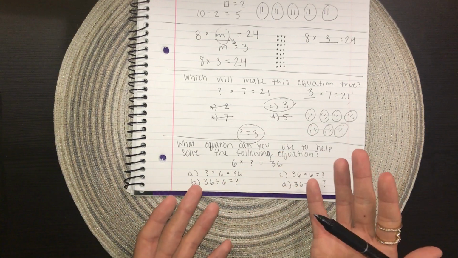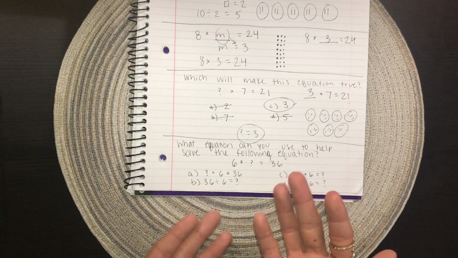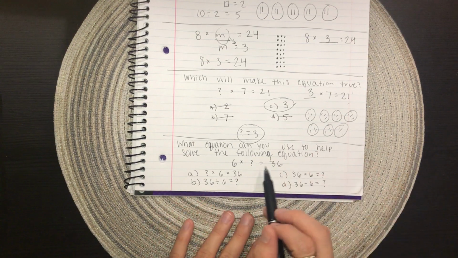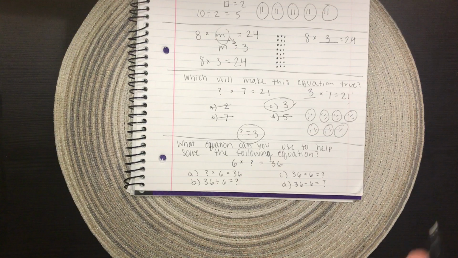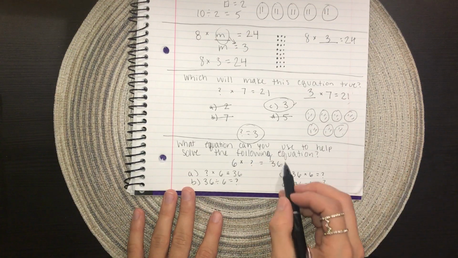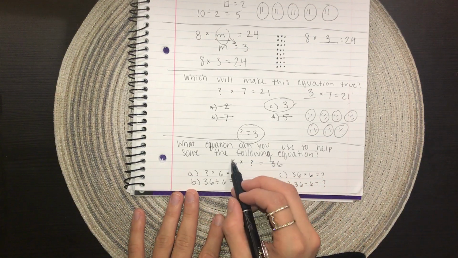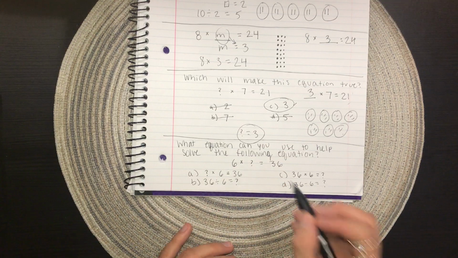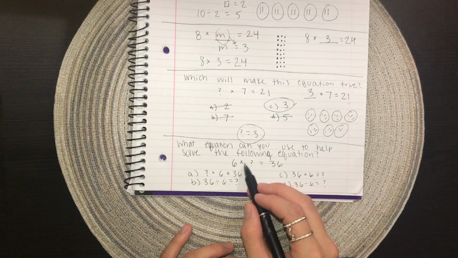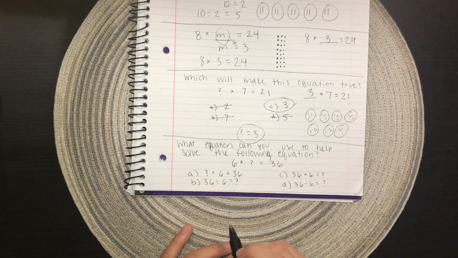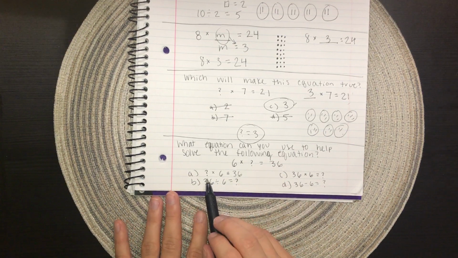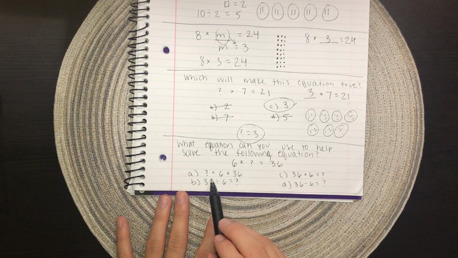So how many are in each group? That's what we're missing, how many are going in each of these groups. And then equals 36, which is our total number. So we have our total number and our total number of groups. What we are missing is how many pieces go in each of those 6 groups to equal 36. So let's see what equations we have and see which one would help us solve.